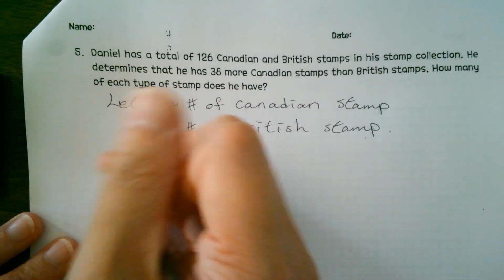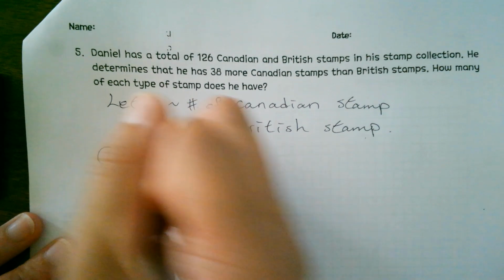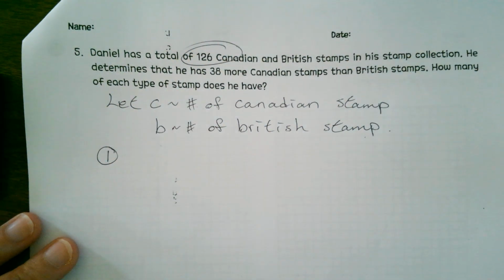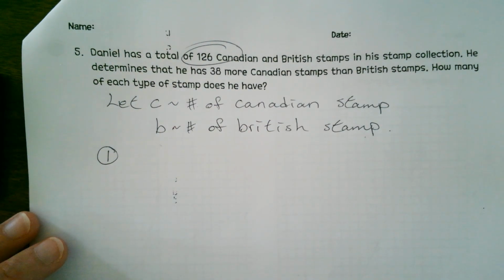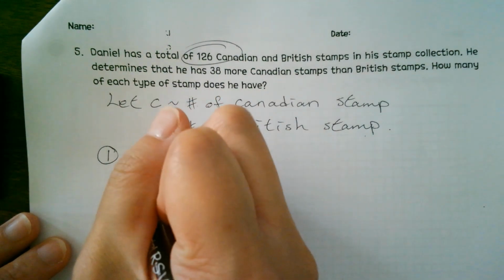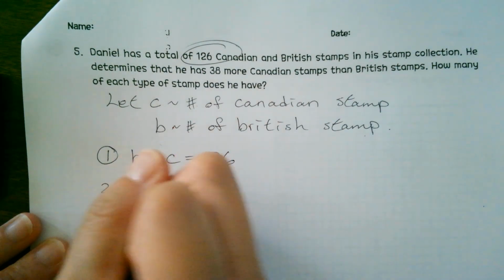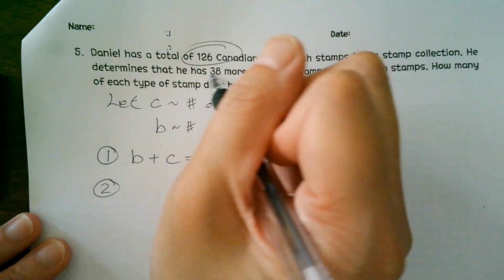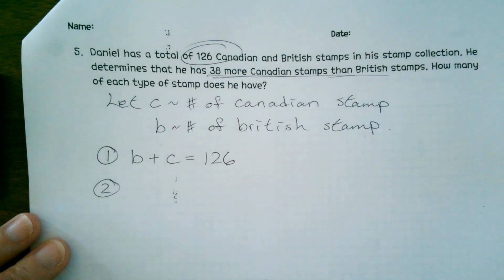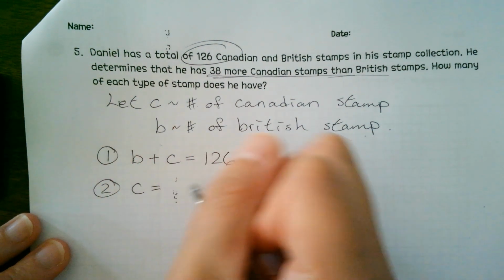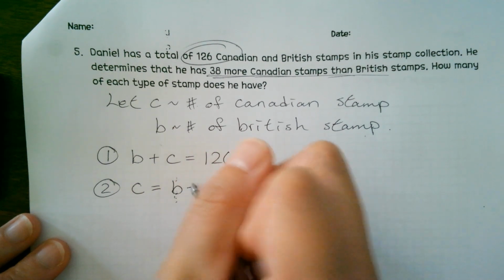Okay, so the first equation, remember, is always the number of. In this case, it says you have a total of 126. So what's my first equation? Perfect. And then my second equation is my second clue right here. This part. Kelly? C equals B plus 38.